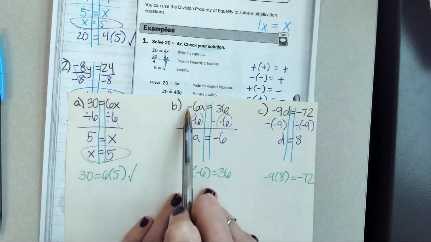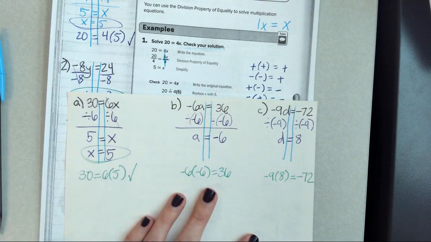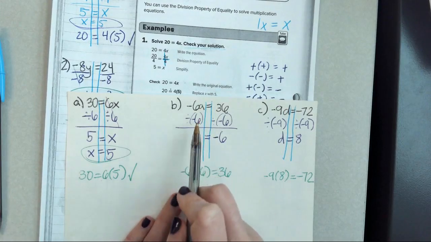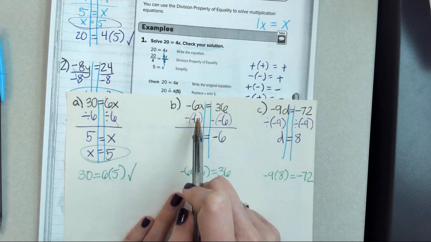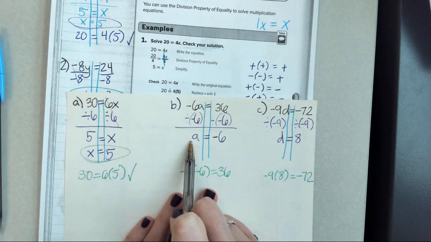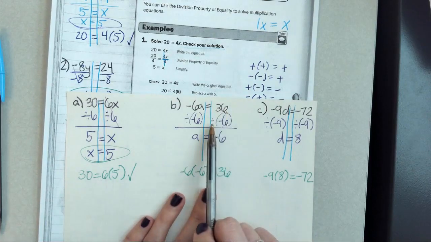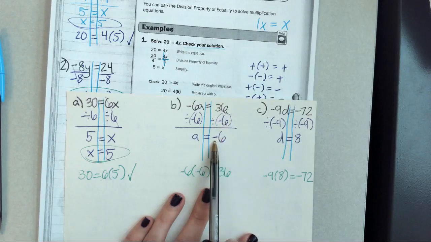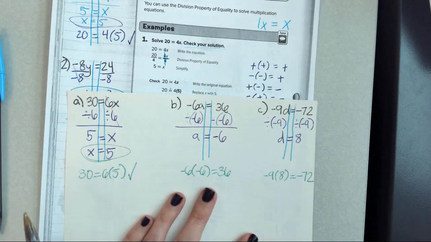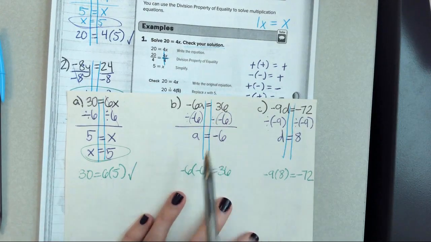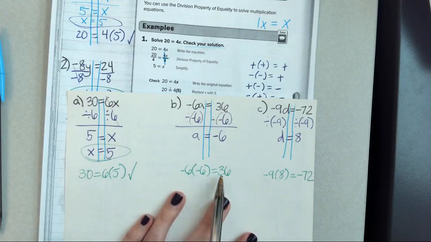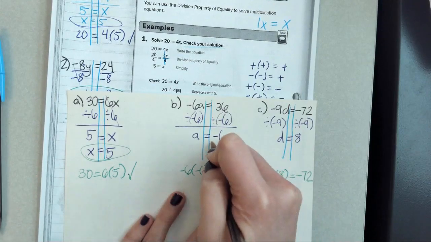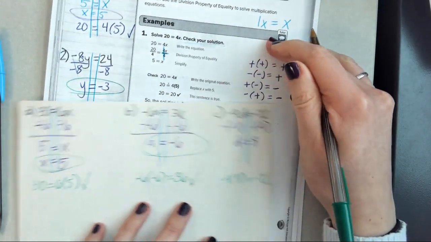And here, remember, you have to take that negative with it. So I'm dividing by negative 6 on both sides. When I do that, negative 6 divided by negative 6 is just a 1a. And 36 divided by negative 6, well, positive divided by a negative is a negative, and 36 divided by 6 is 6. So let's check it. Negative 6 times negative 6 is positive 36. Yep, that works.